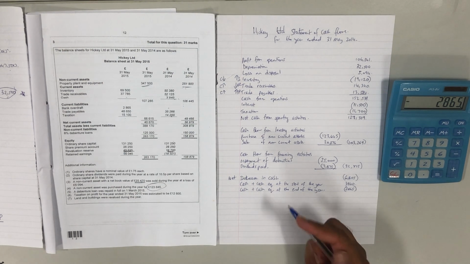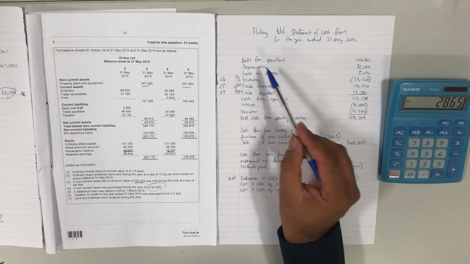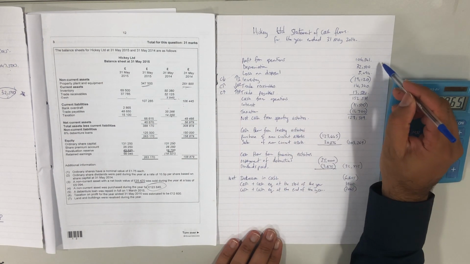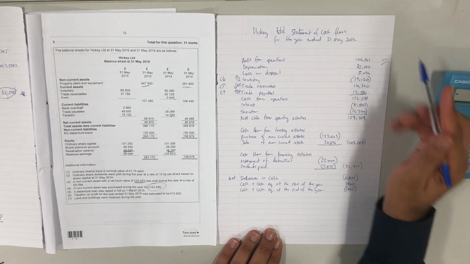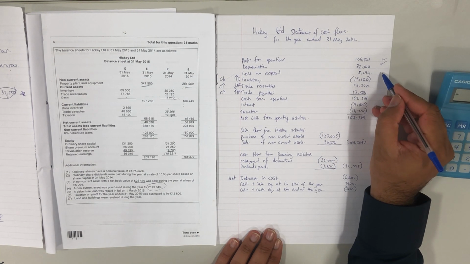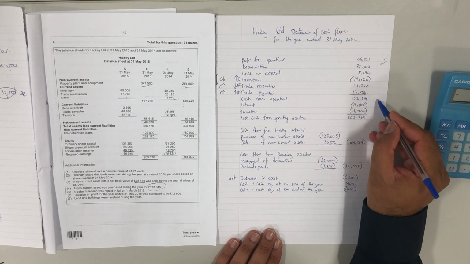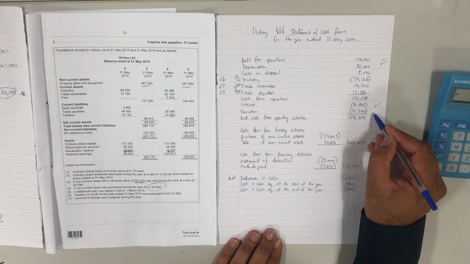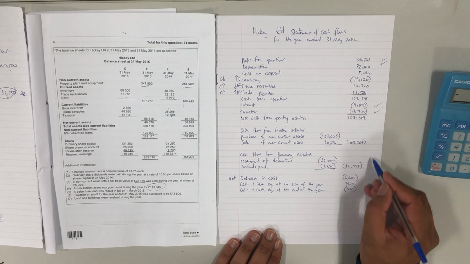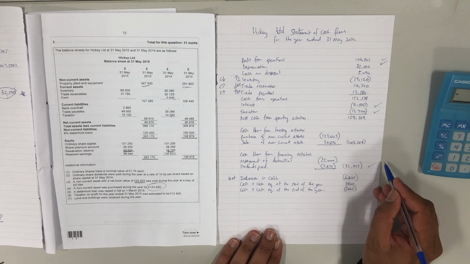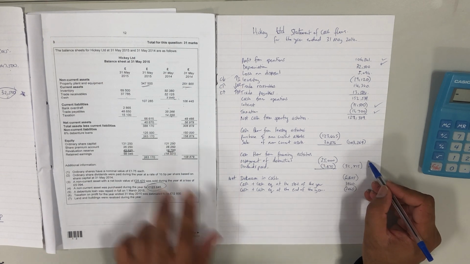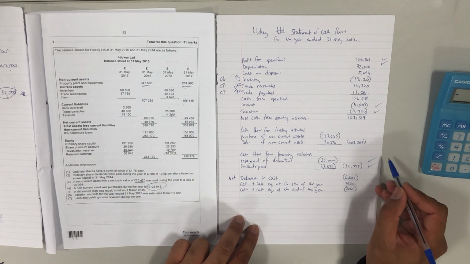So I've done a summary of the first section. Obviously, profit from operations, depreciation I've been through. I've been through interest over here. I've been through the taxation with you. I've also been through dividends paid and how to work that out. Debentures, straightforward. Look at the figures, put the change in.